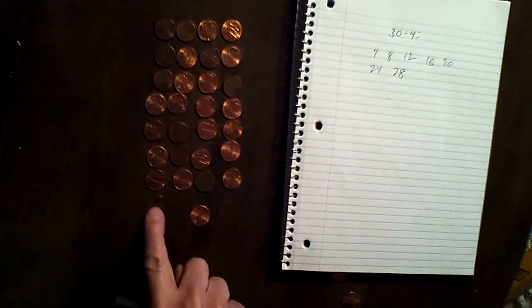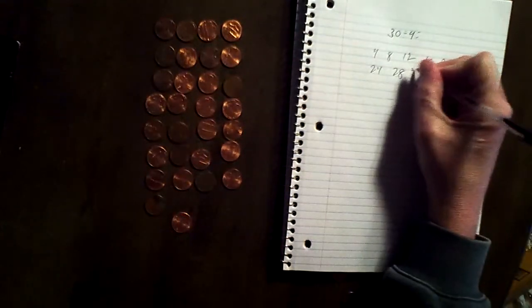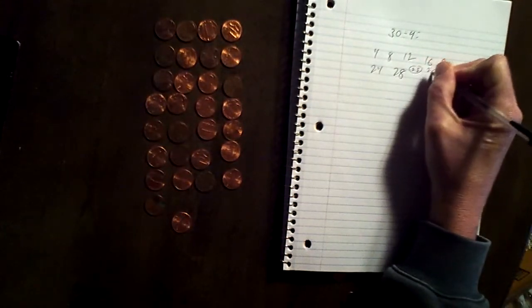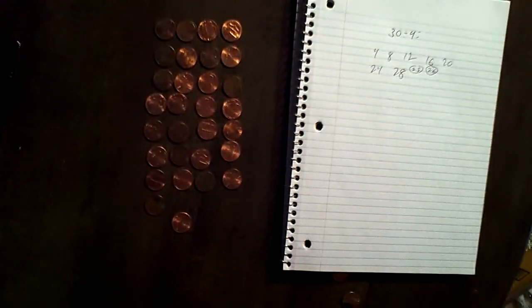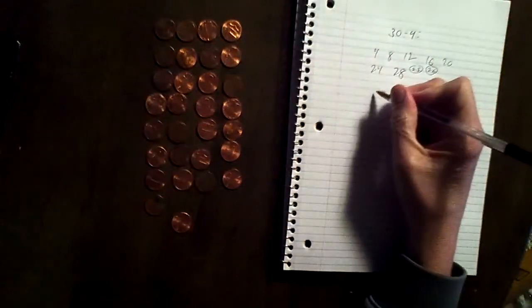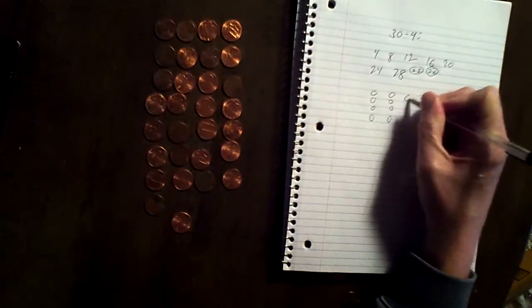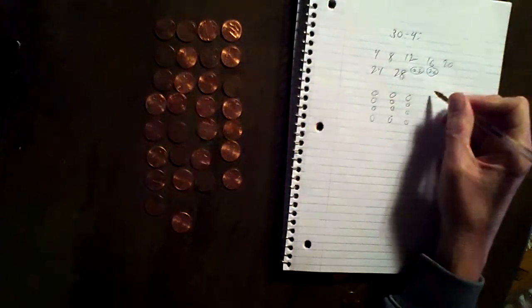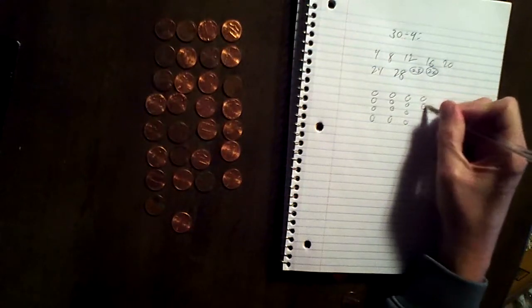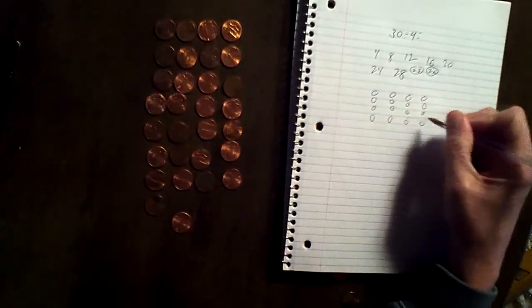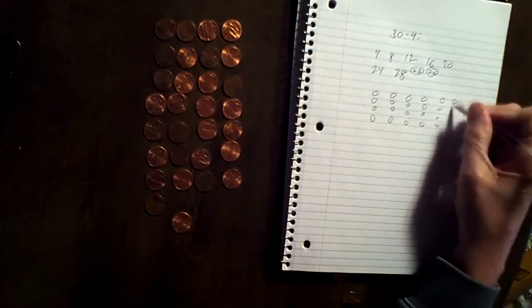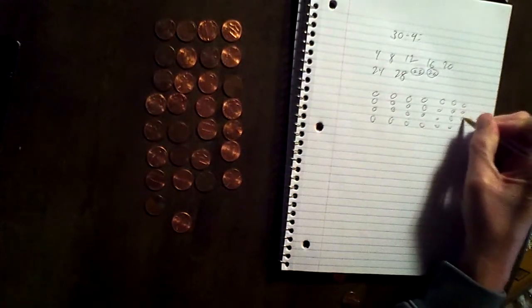So this would be 25 and 26. All right. So if we made an array, 1, 2, 3, 4, 1, 2, 3, 4, 1, 2, 3, 4, 1, 2, 3, 4, 4, 8, 12, 16, 20, 24, 28.